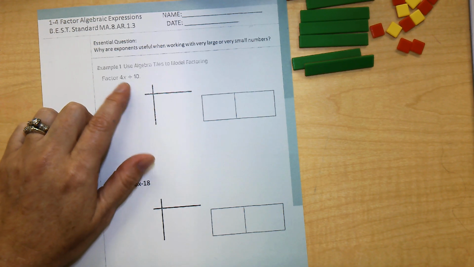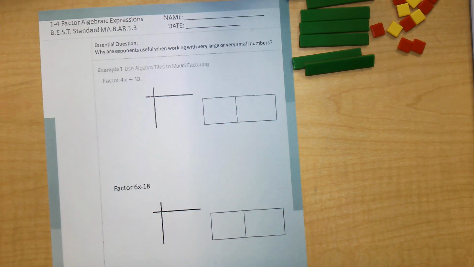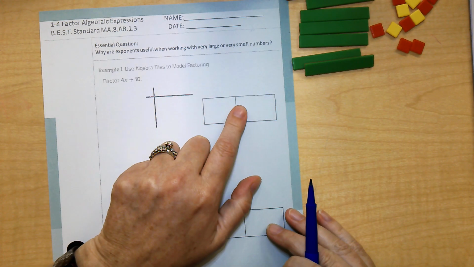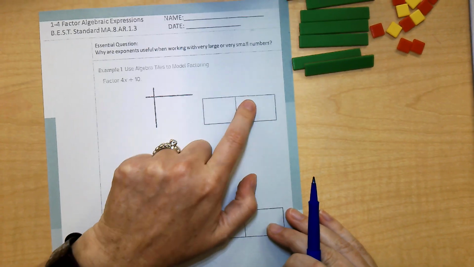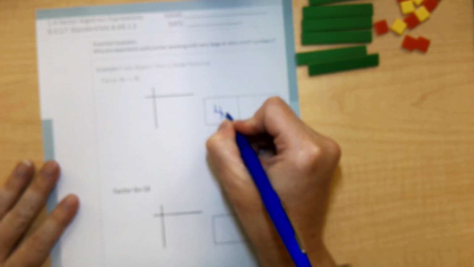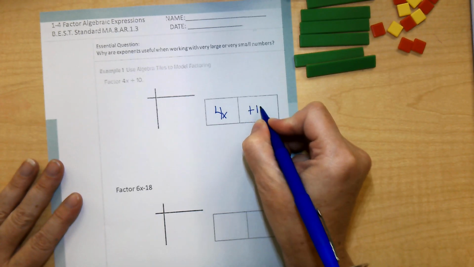Now, since this is backwards, we are actually going to take our 4x plus 10, and we're going to start inside our area model this time, and each term gets a block. So 4x goes in my first block, and plus 10 goes in the other.